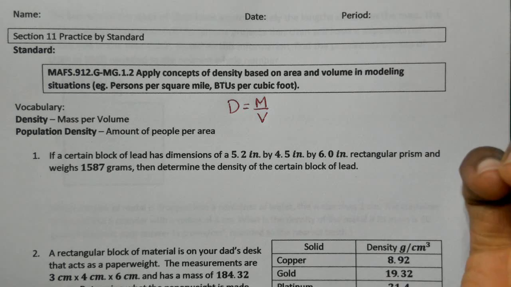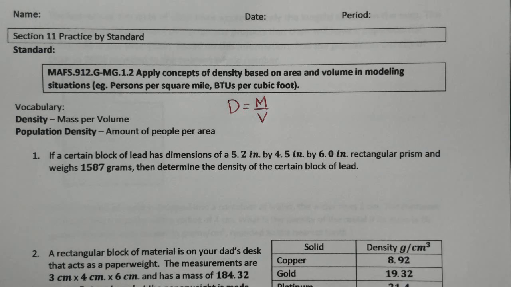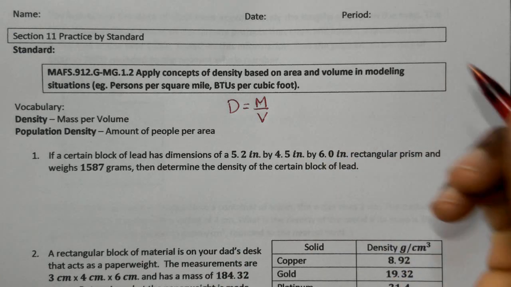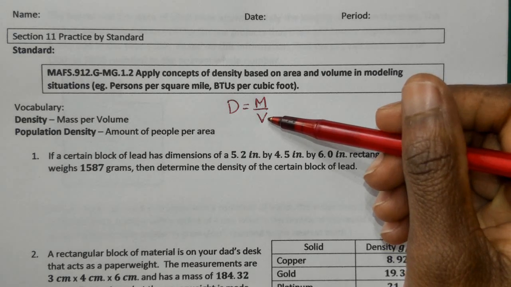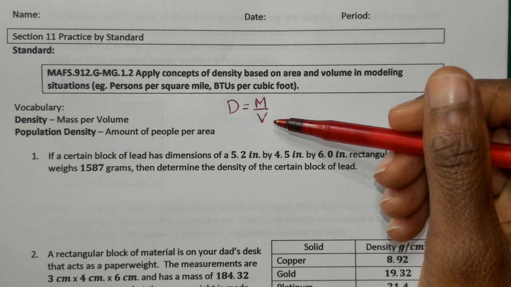Mass is typically in grams for our problems, and then the volume can be in cubic centimeters or any kind of cubic measurement. So remember, we just did volume with changing with similar solids, so anything raised to the third power is going to be a volume for us.